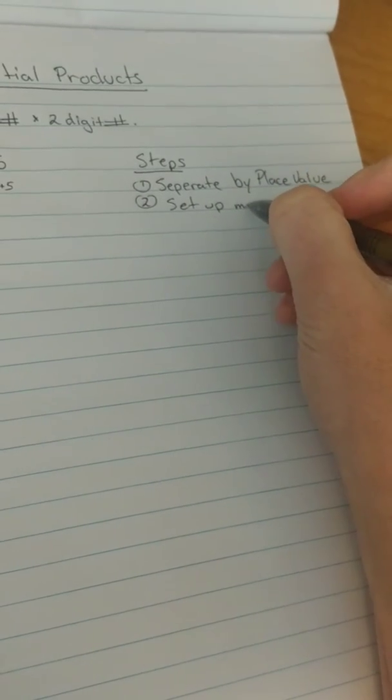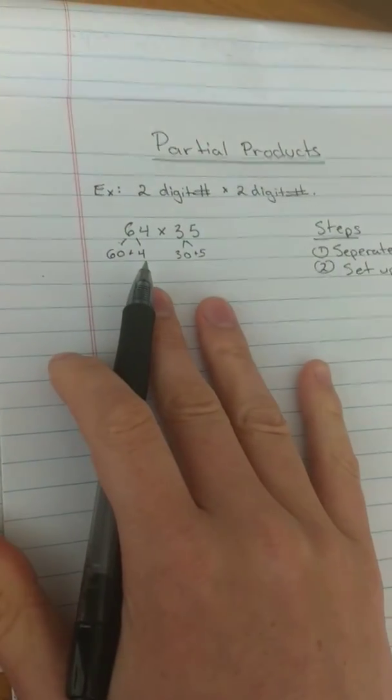The second thing I'm going to do is set up my problem. I'm going to go back to my original problem here.